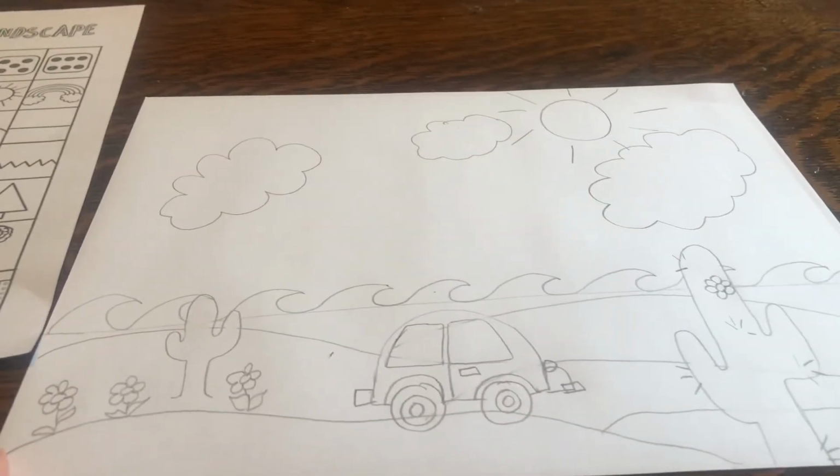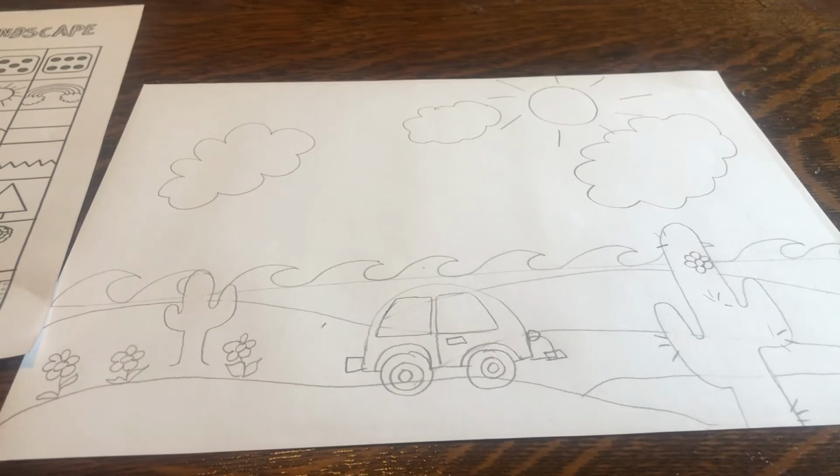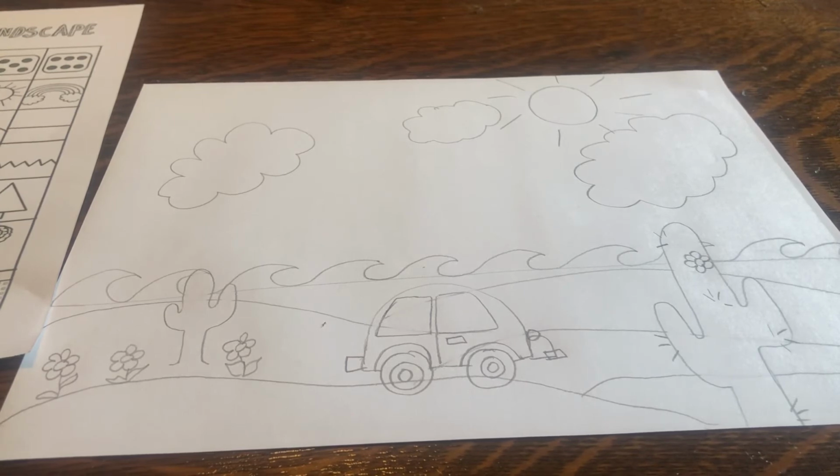All right, so that was an example of a roll and draw drawing. This was a landscape. When you're done, you can color your picture. Make sure you share it on Seesaw or Class Dojo, or you can email it to me. Again, my email is kmartin3@scsd.us. You can email me a picture of that. I would love to see it, or you can save them and bring them to school when we eventually come back.